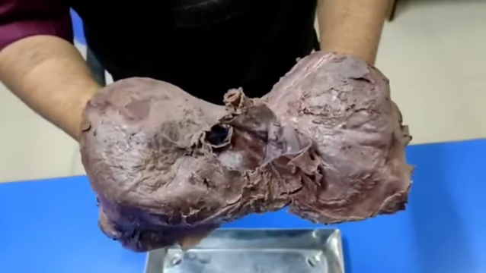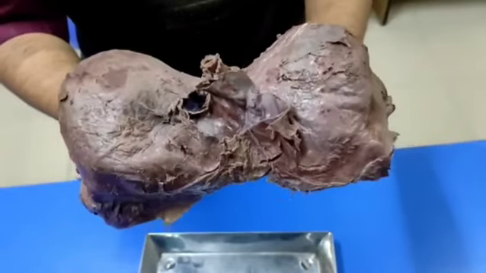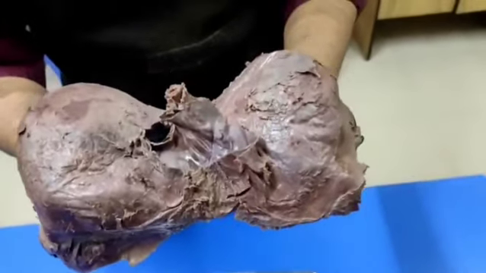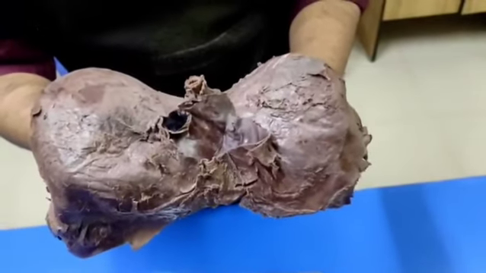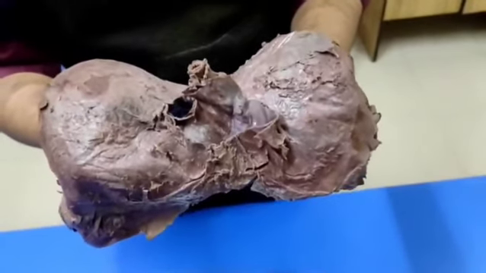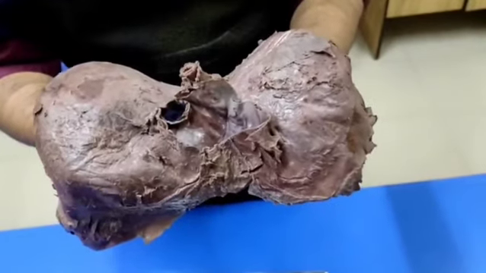This is the viscera of the diaphragm with parts of the esophagus, pericardium, pleura and the peritoneum. The central tendon lies superiorly, the crura lie posteriorly. The right dome of the diaphragm is slightly higher than the left dome because of the presence of the liver on the right side.